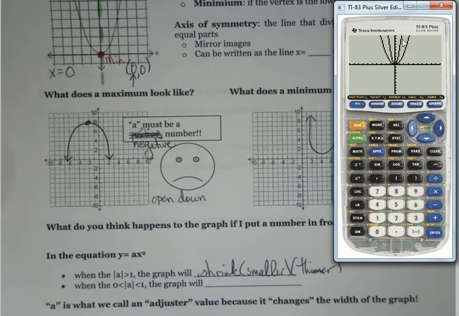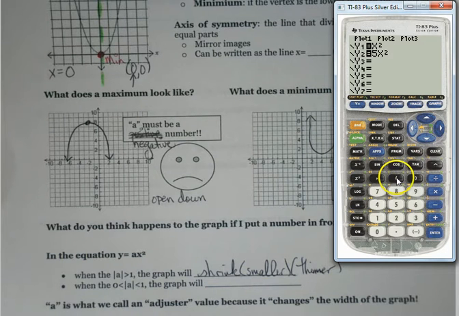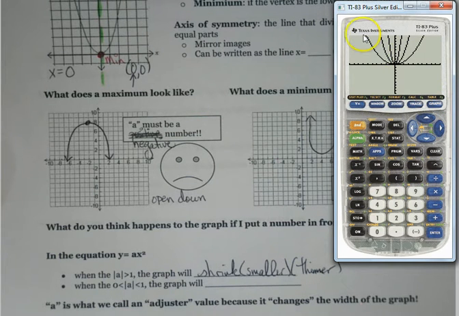However, what happens if I stick some sort of a fraction in front of it? Like, let's say I put 1/4 in front of my x squared. It goes way out here.